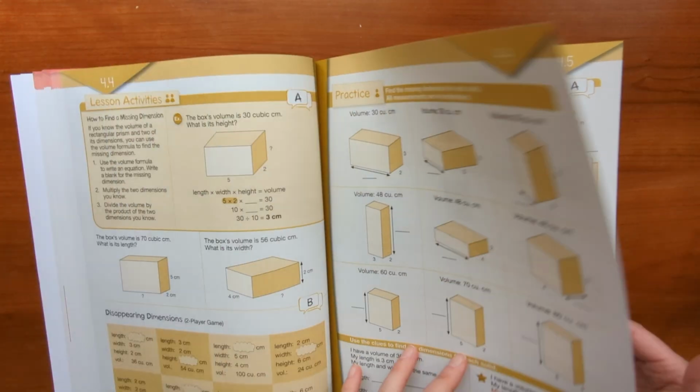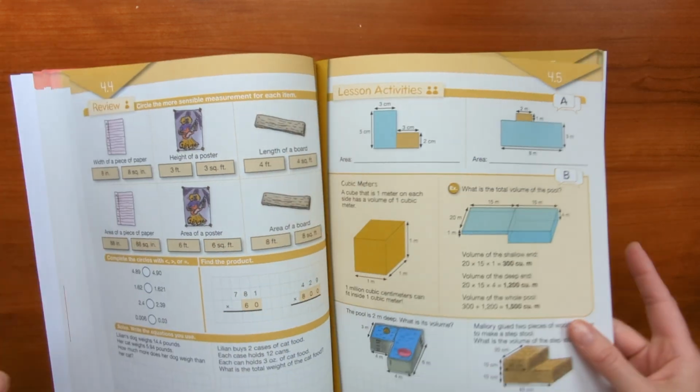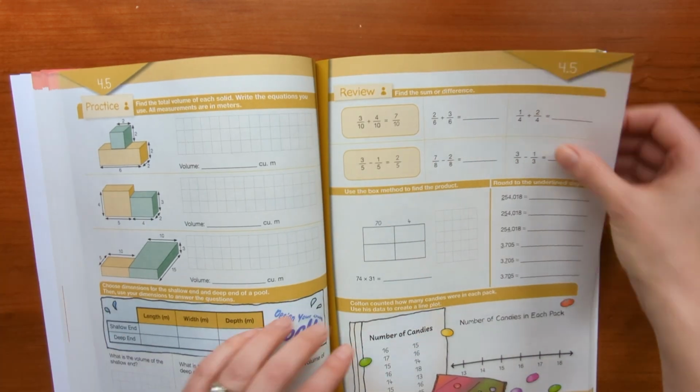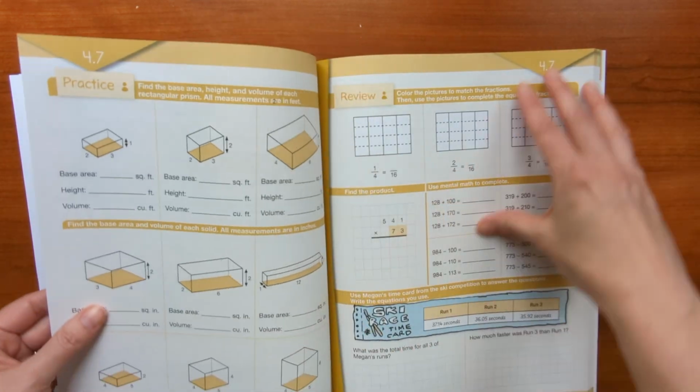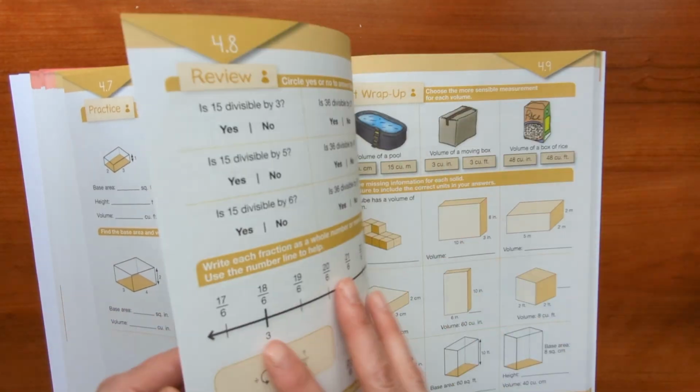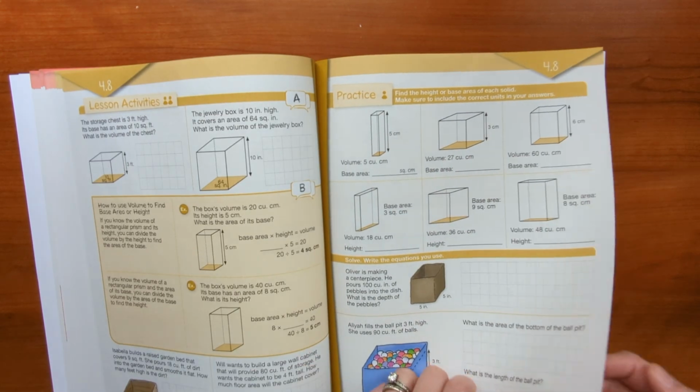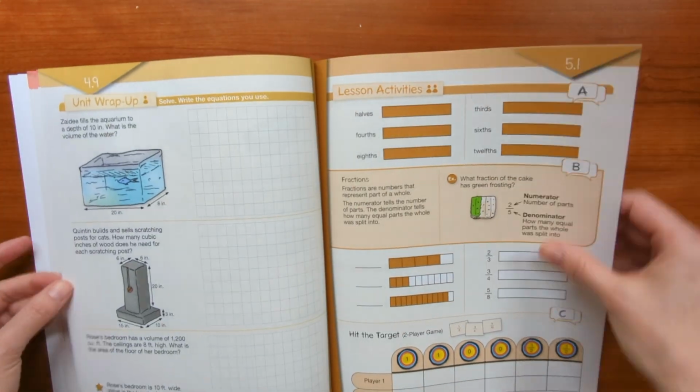And then we'll explore different parts of formula, finding missing dimensions, breaking solids into two parts and finding their volumes and adding them, as well as some real-life applications of formula.